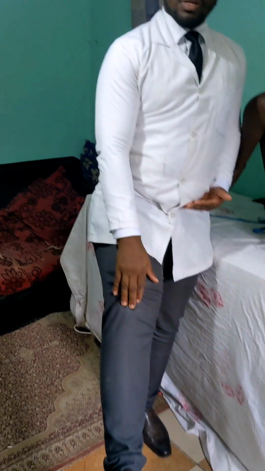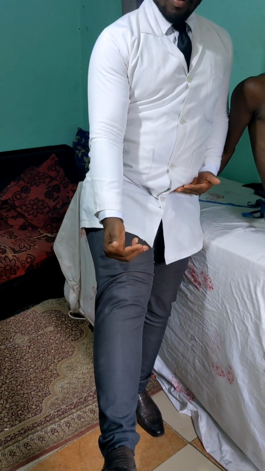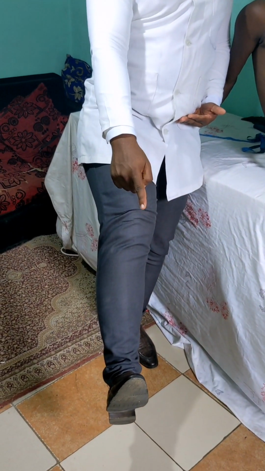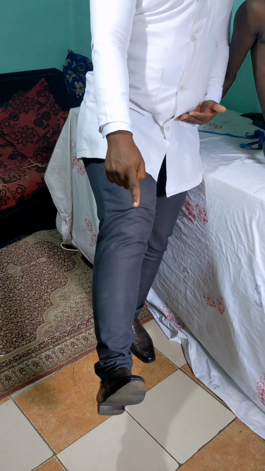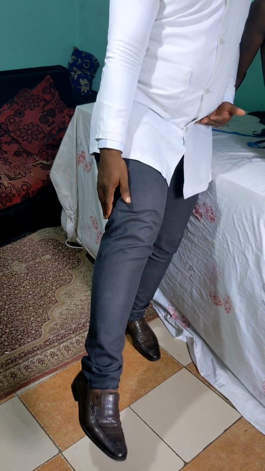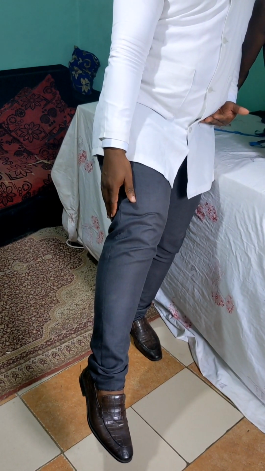Now the next thing is to evaluate the myotomes of the lower limb. L1 and L2 are used in hip flexion. L3 is used in hip and knee extension. L4 is used in flexion at the level of the ankle. L5 is used in extension of the big toe and also inversion.